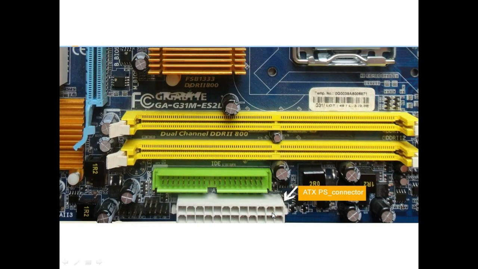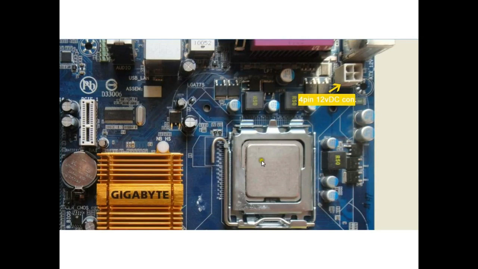Here comes the power supply connector, ATX PS connector. ATX stands for Advanced Technology Extended. 20 or 24 pin connectors will be there. Through this connector we give the supply to every part of the motherboard except the CPU. The CPU draws its required voltage from the VRM section, and the VRM section is fed with this 12 volts. This we call as a 4 pin 12 volt ATX connector.